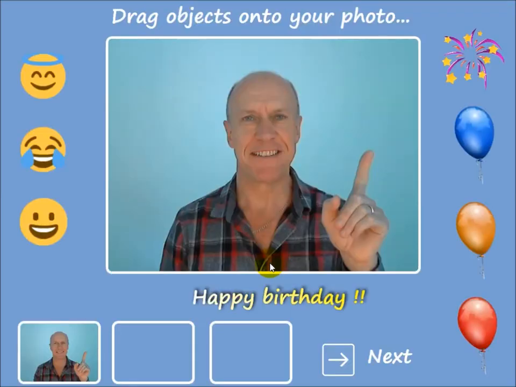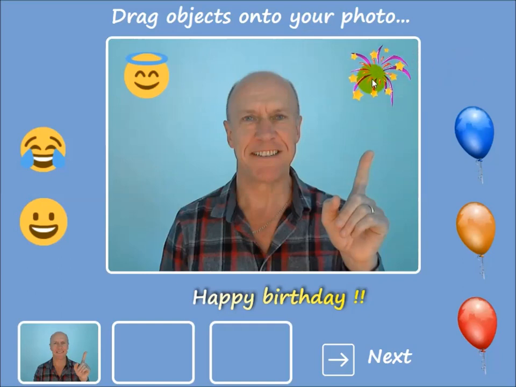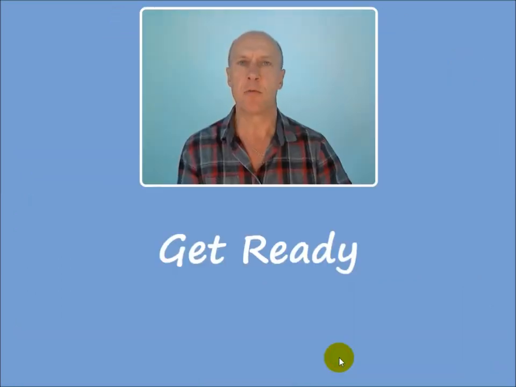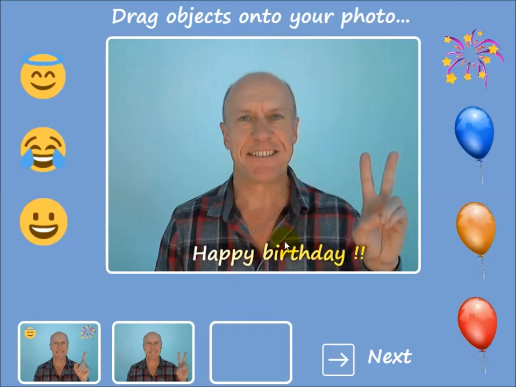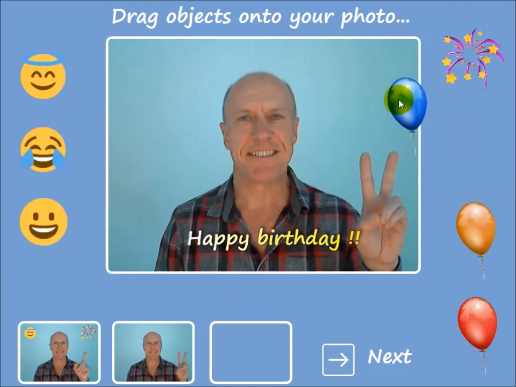We're now onto the show photo screen, and as I said before, this will stay showing until the user has clicked on the next button to move on. So I can now decorate this photo with objects, drag these on. Let's just have these 2 for now. Click next. We're on to the second photo. Now notice that the objects have been put back to their starting positions, which is quite useful. So this time I'm going to drag the happy birthday on, maybe a couple of balloons.